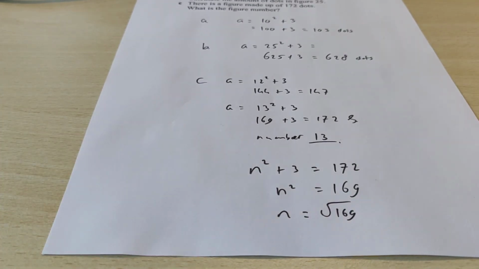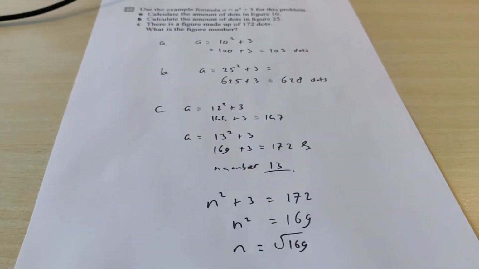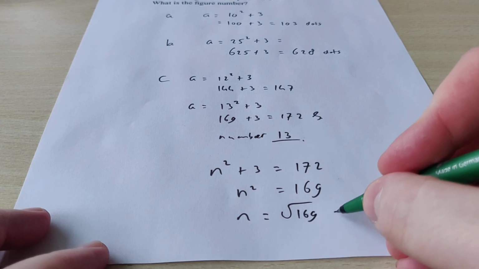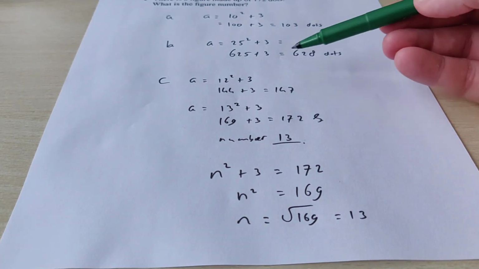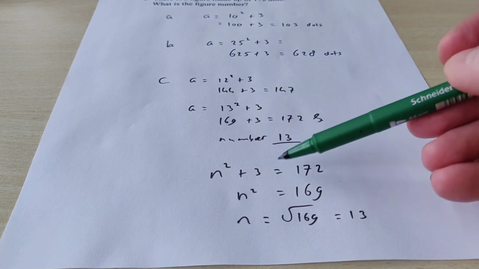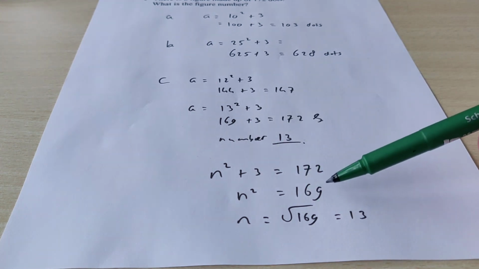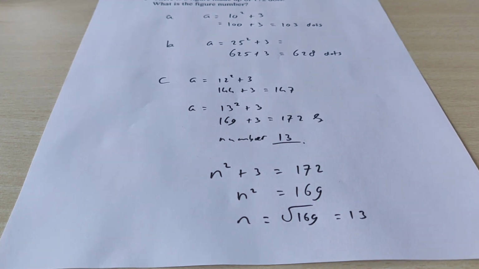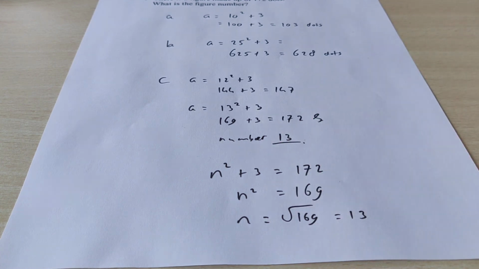In the previous lesson you learned about square roots. Right? Remember on this page, here we have all sorts of square roots. And maybe you know that the square root of 169 is 13. And then you already have the answer. So there are two ways to calculate exercise C. You can just try it until you have the correct thing, or you can just solve it. Here. This is actually something that you learn later. This is called solving an equation. You don't have to remember those words now. But you just use some logic. You remove the 3 here, and then we take a square root, and then we have the answer.